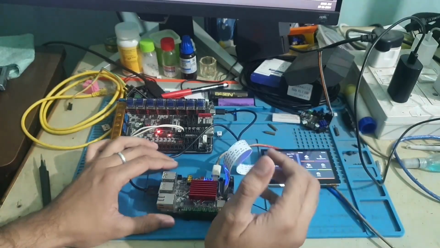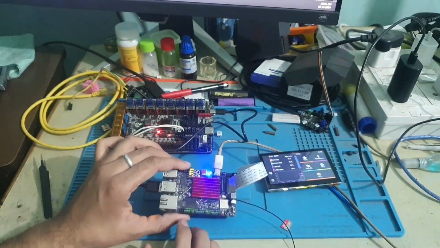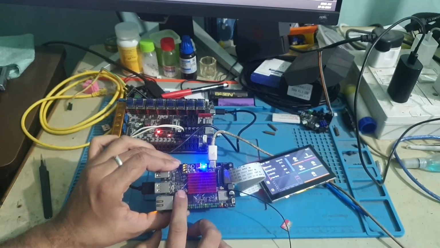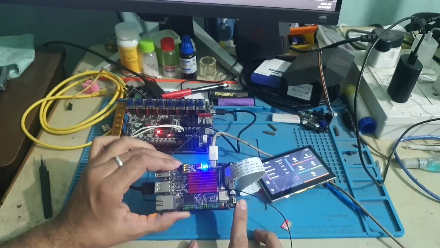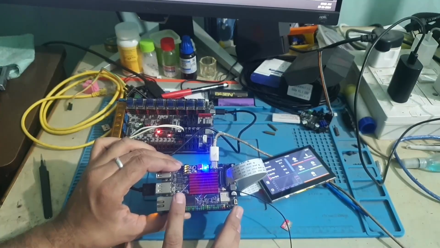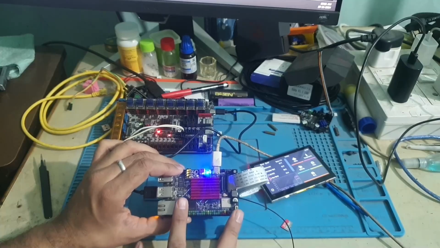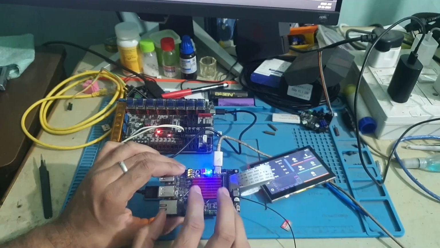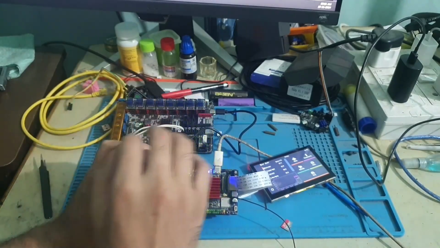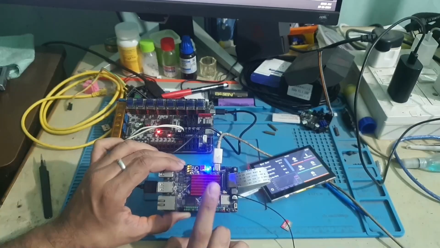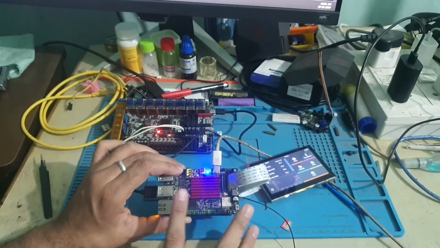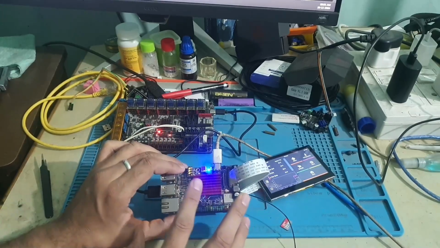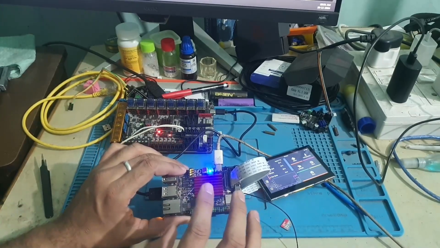Okay, the main thing to be careful about is the OTG and eMMC switch. You should be careful when you connect this to the main supply, or when you supply it from your computer through this USB cable. You should really be careful with it, because there is a voltage difference.